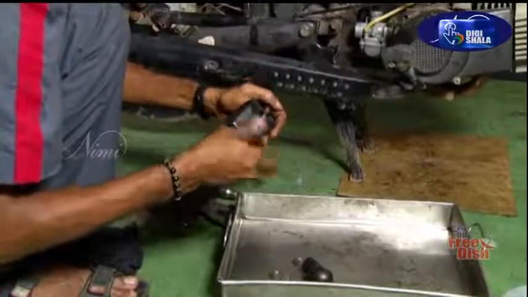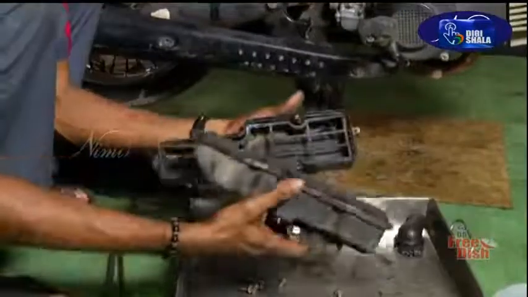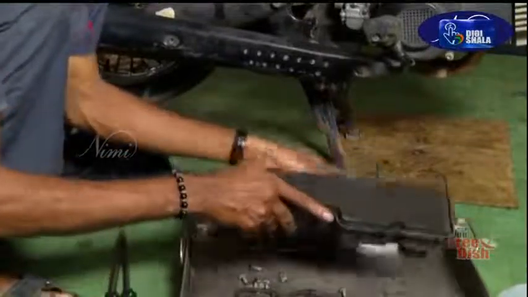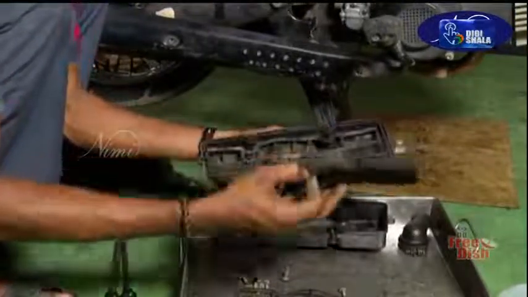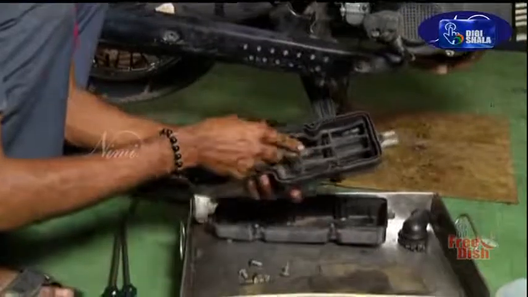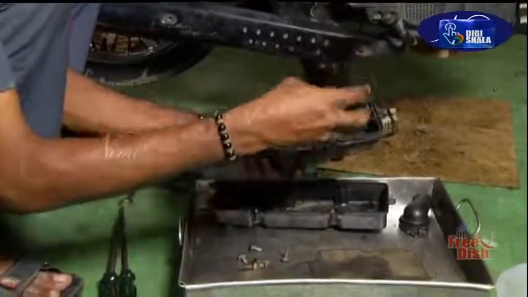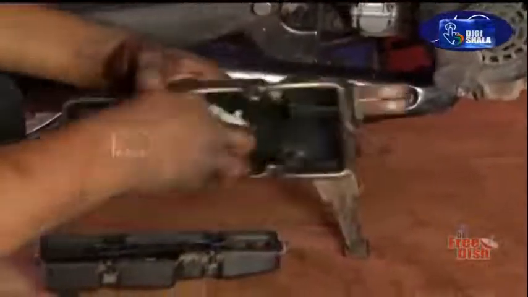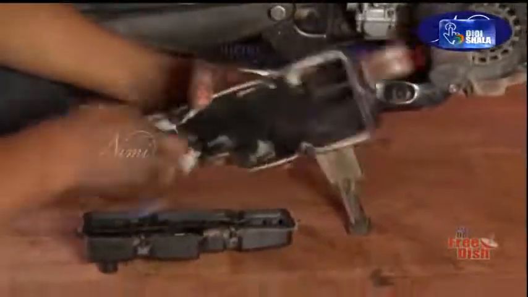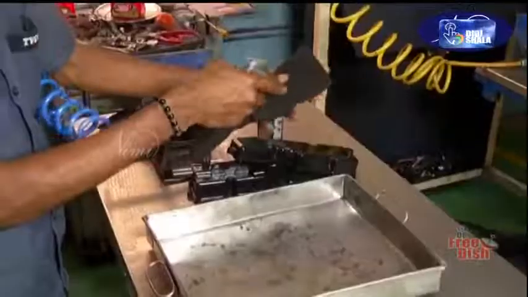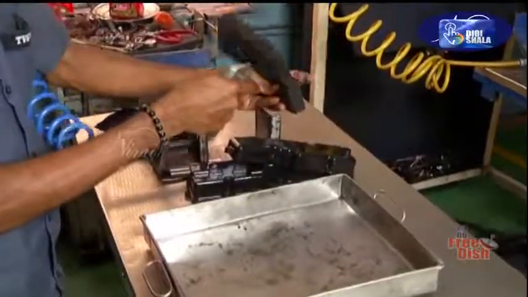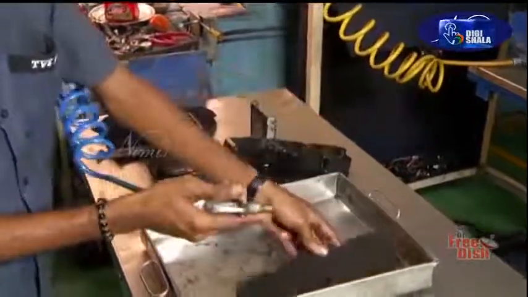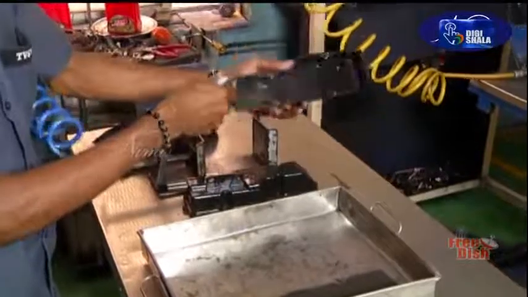Dismantle the air filter assembly by pulling the securing lock. Take out the air filter element and clean it with a dry cloth. Gently blow compressed air at reduced pressure. High pressures may damage the air filter element.